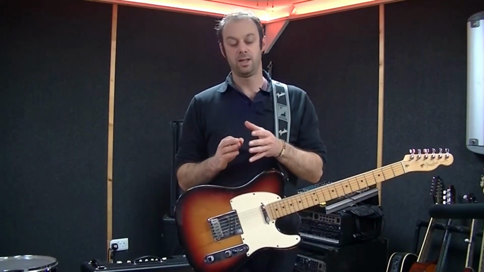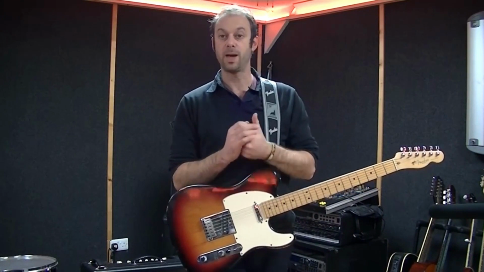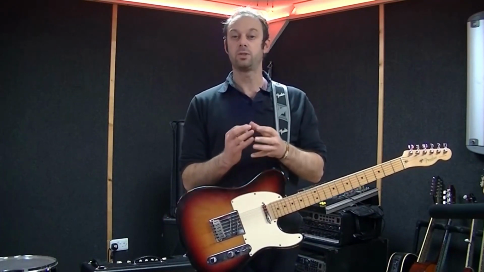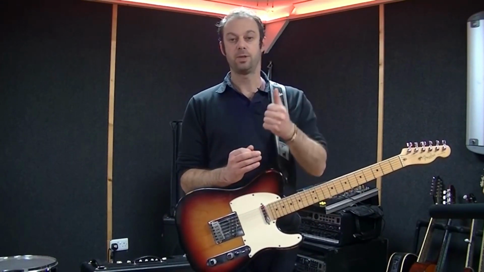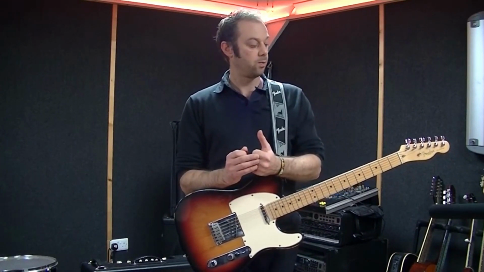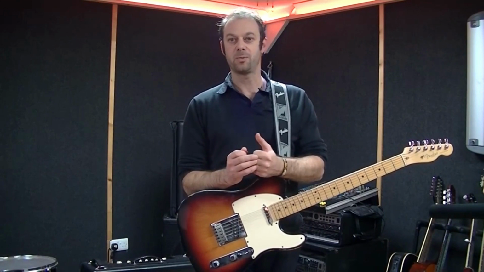We're going to look at what they call the minor pentatonic. Pentatonic, as I'm sure most of you will know, means 5, so we're using a 5-note scale. We'll be using a minor pentatonic scale, and then we'll be using a blues scale as well. Don't worry too much if that's a little bit too much information for you at the moment.